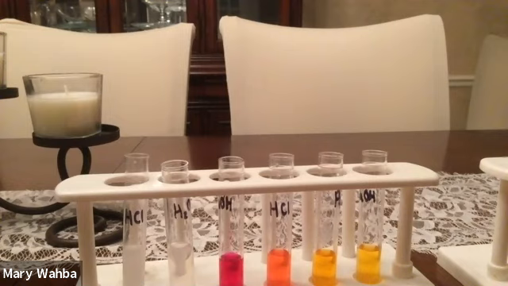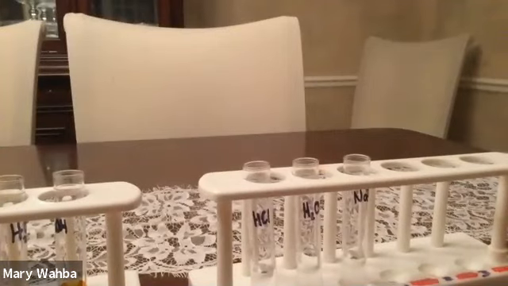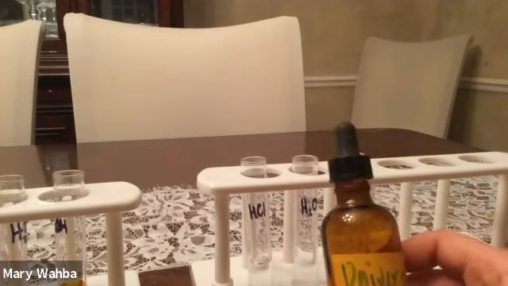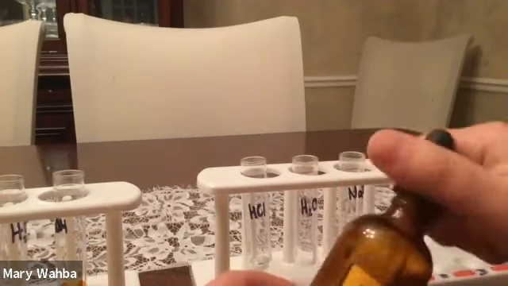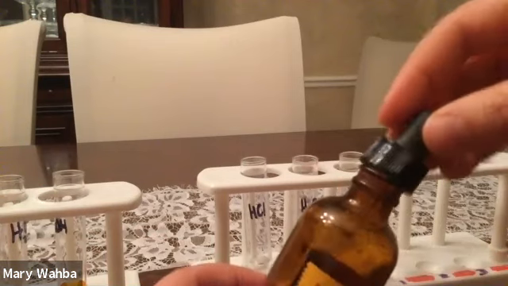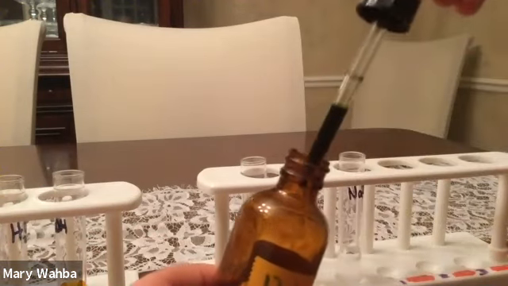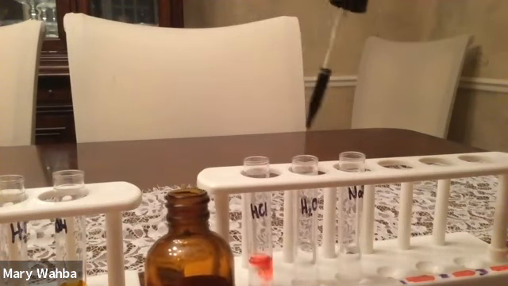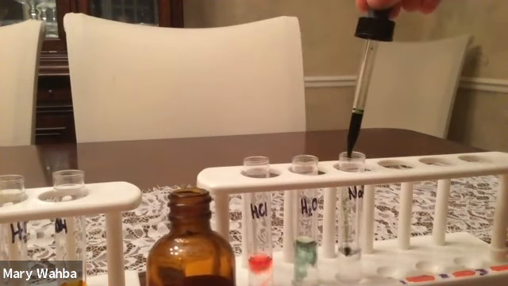And then my favorite indicator, my absolute favorite, is universal indicator. So universal indicator is my favorite because it turns all colors of the rainbow. So I'm going to go ahead and do the same thing. I have HCl, which is an acid, water, neutral, and then NaOH, which is the base, and I'll put a couple of drops in each of them.